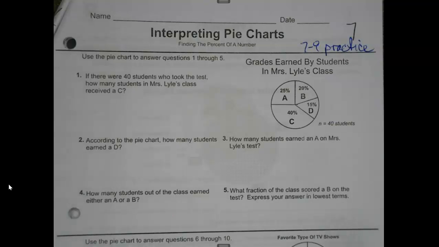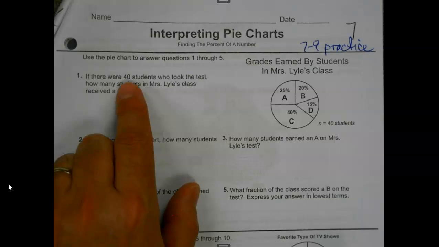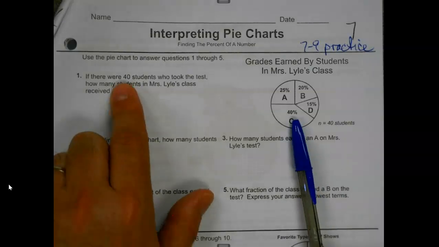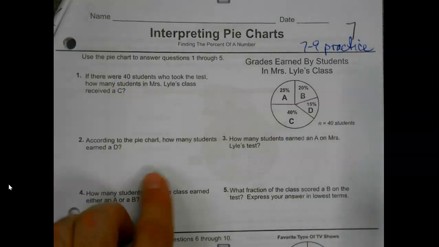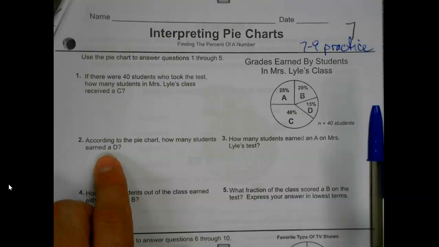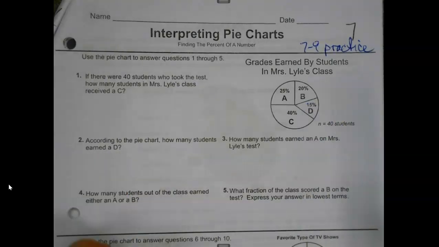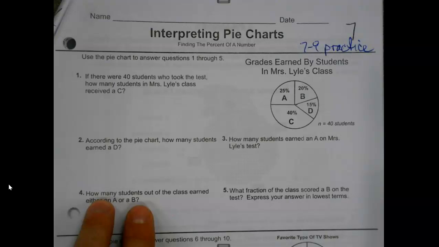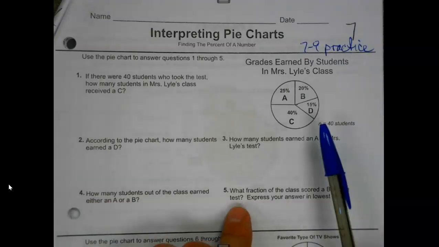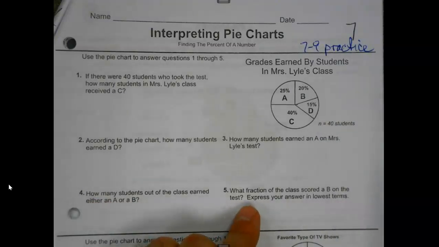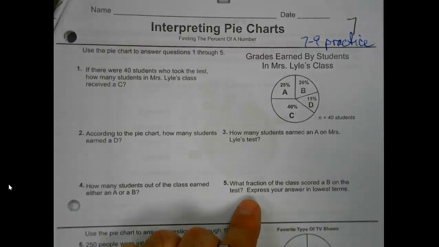As I'm looking through that first pie graph, I'm like, all right, 40 students, how many received a C? Yeah, we did percentages. How many students earned a D? Okay, I could do the percentages. How many earned an A or a B? What fraction of the class? Ooh, what fraction of the class scored a B on the test? Ooh, hang on a sec here. This might be worded a little different. What fraction of the class scored a B on the test? Express your answer in lowest terms.